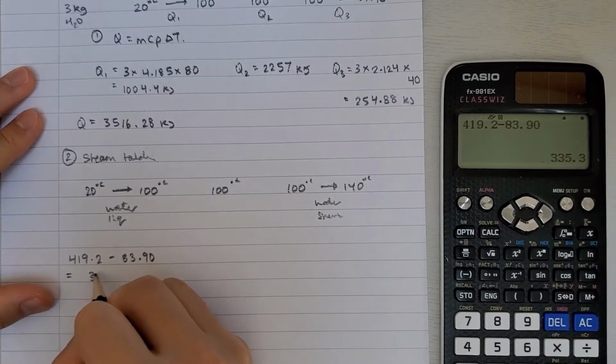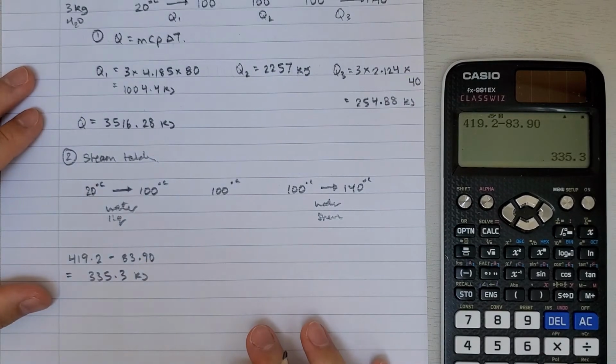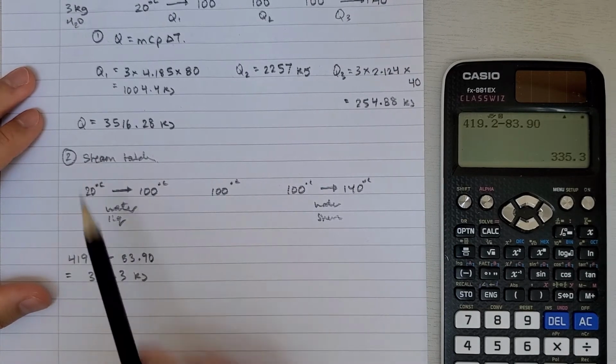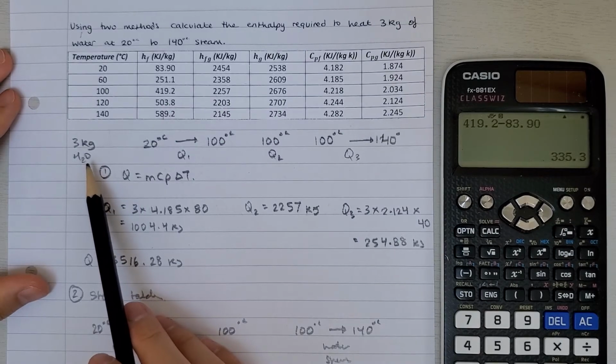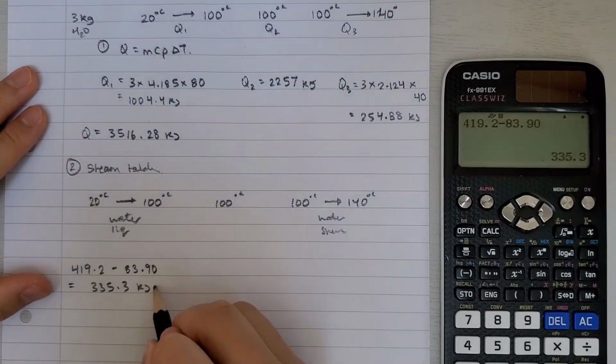So that is 335.3, and that's kilojoules. But remember that we have to multiply by 3 because we have 3 kilograms of water, so we can do that at the end, but we need to make sure not to forget it.